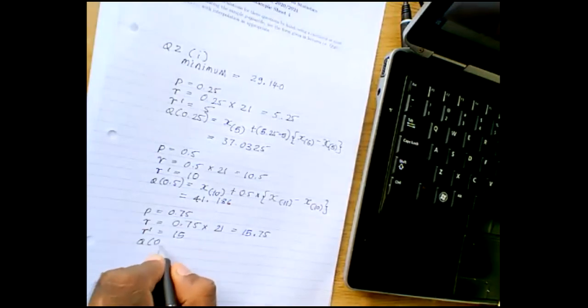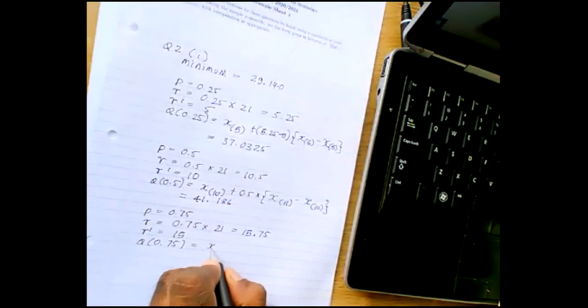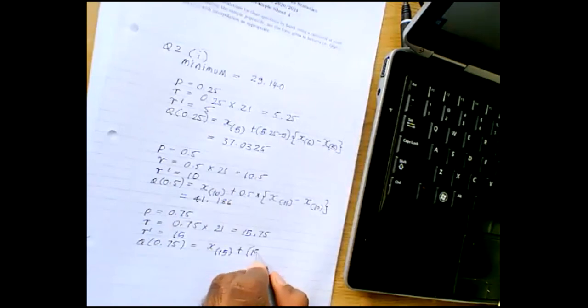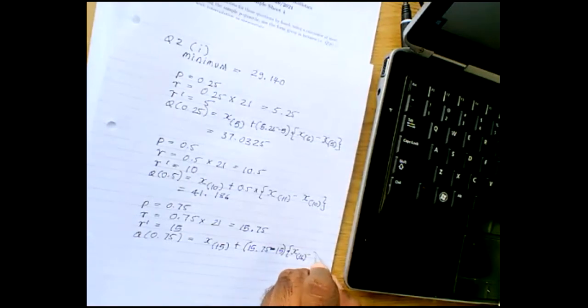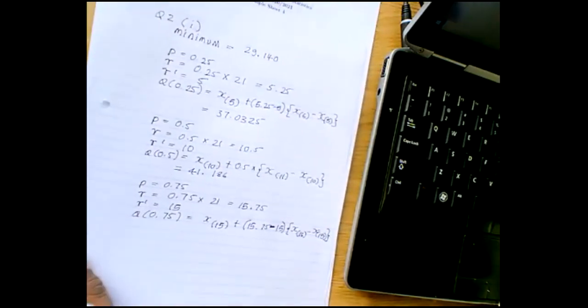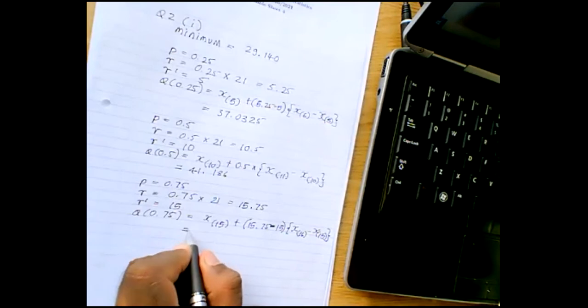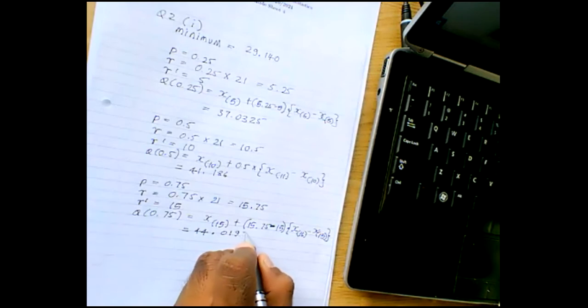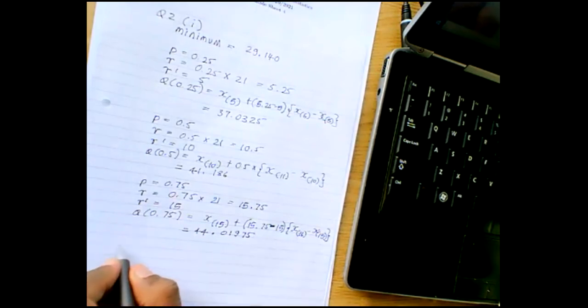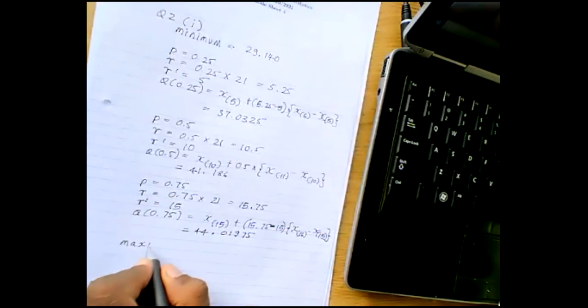So your Q at 0.75 is, okay, this is what you get using the formula. And if you work this out, guys, you will get 44.01975.